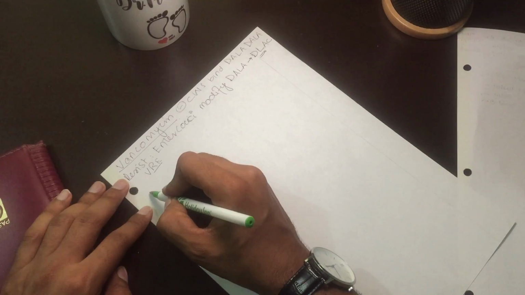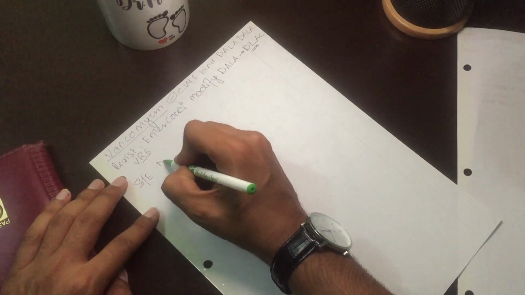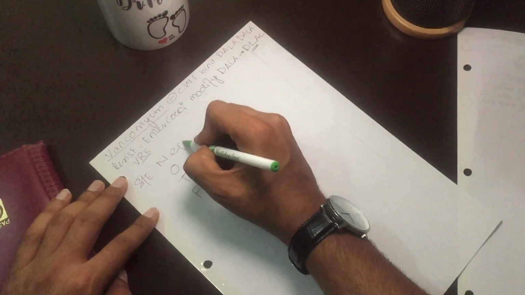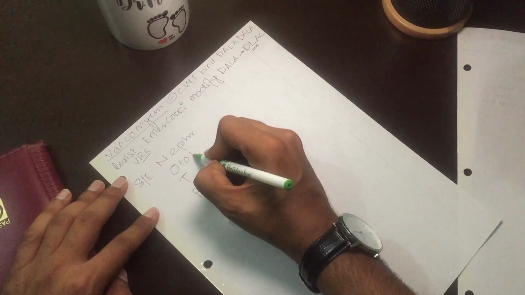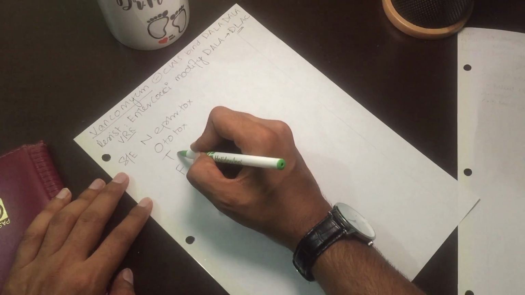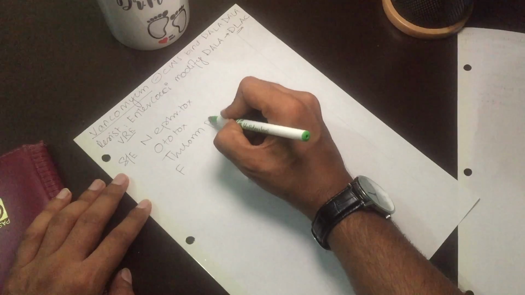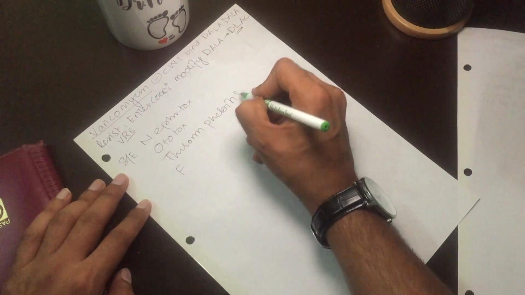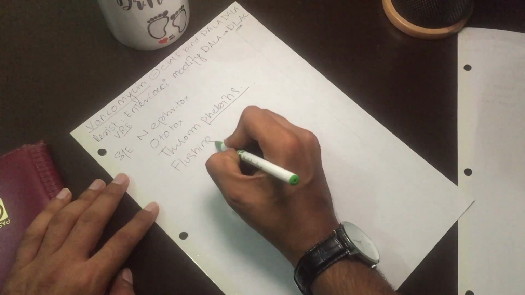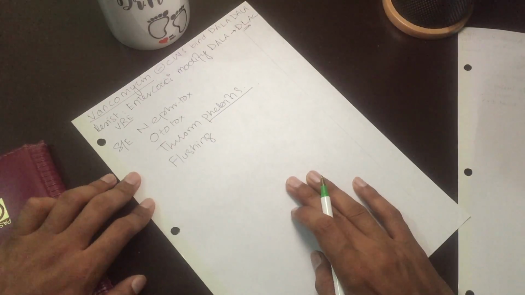So the side effects are very much interesting, that they can cause nephrotoxicity and ototoxicity. They also cause thrombophlebitis, and also they can cause flushing, which is IgE independent red man syndrome.